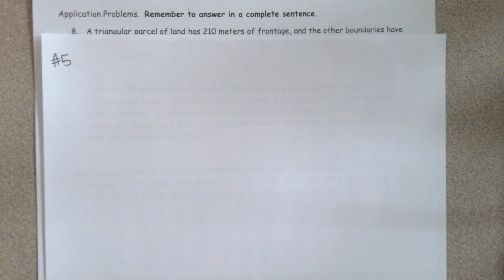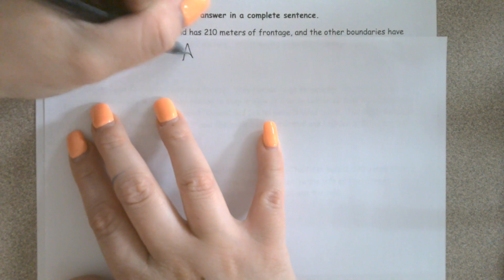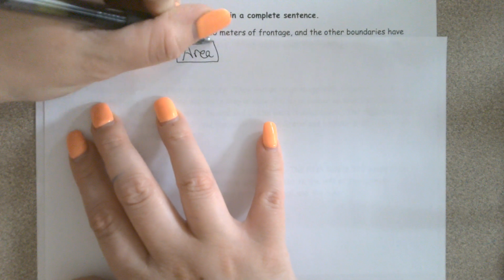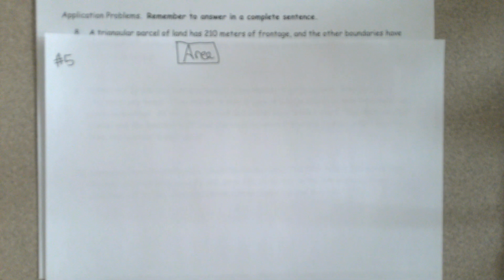Number 5, and we're finding area. Before we forget, we are not solving. It can very much look like a solving problem, but that's not what our goal is. Now, before I dive too much into this, let's talk about area for just a moment.